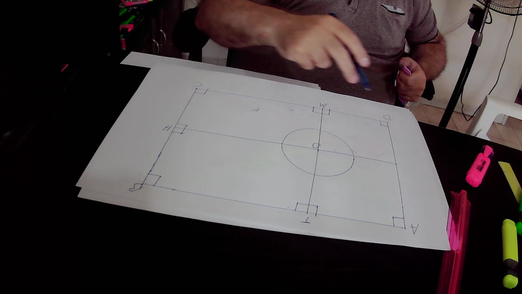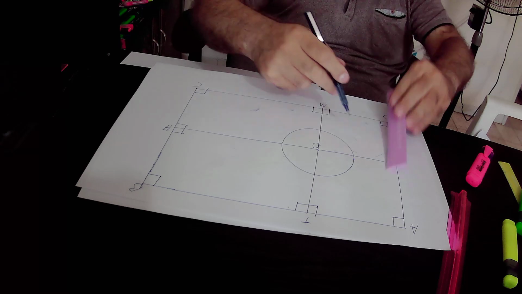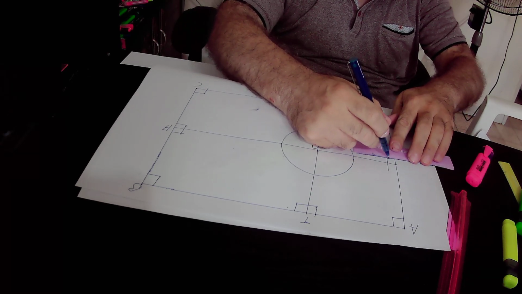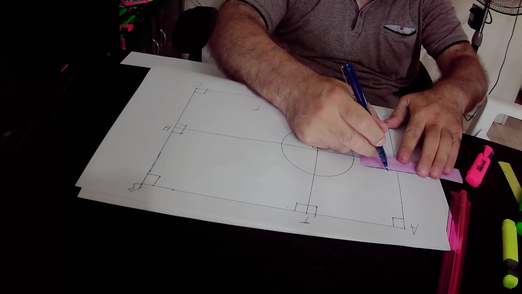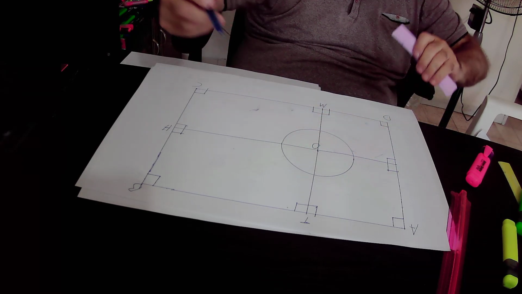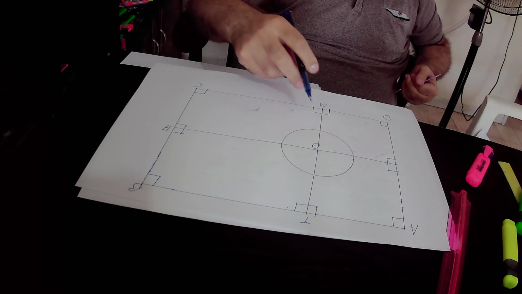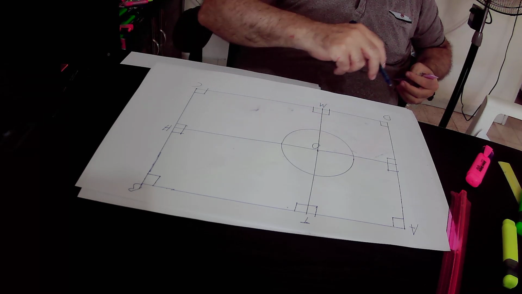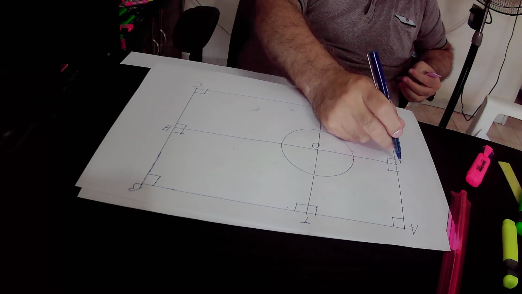So here, this angle equals 90 degrees, and this angle also equals 90 degrees according to the rule that I mentioned. We define the touching point of the perpendicular from point O and AD as point S.